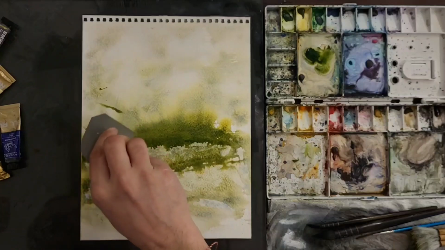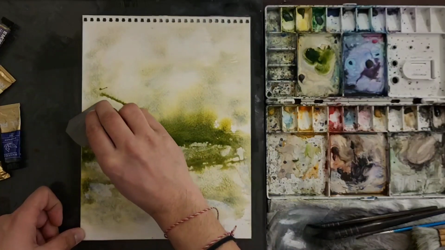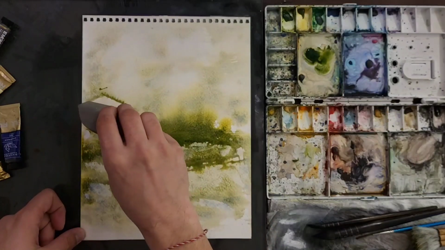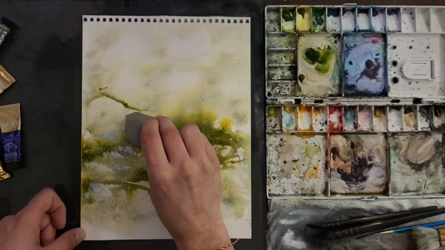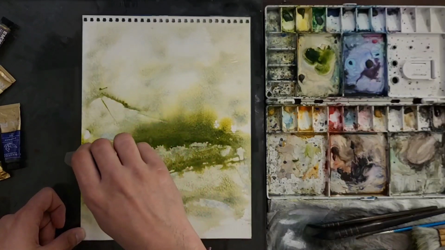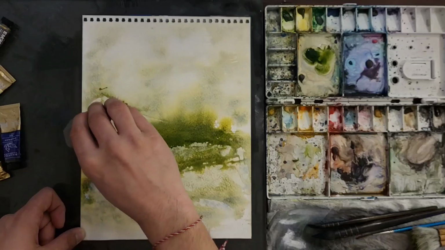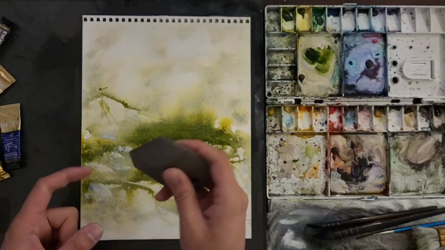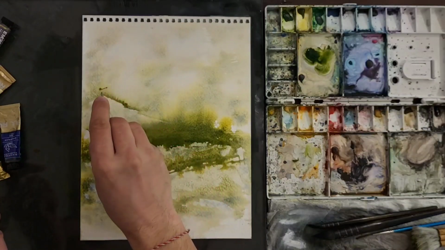You know what? Maybe a mountain here. Yes. All right, so maybe a mountain here. There it is, a mountain. And then this mountain is going down here and it disappears, the edge of the mountain right here. And you see what I'm doing, I'm pretty much taking the short side of the palette knife and making the edge.